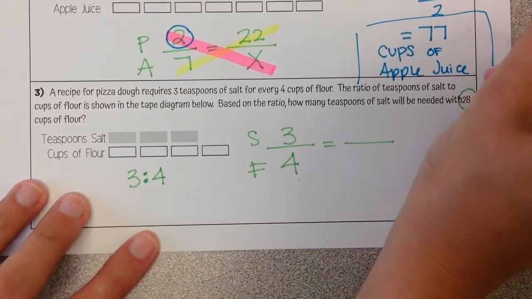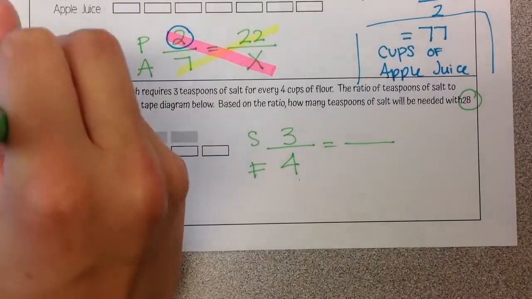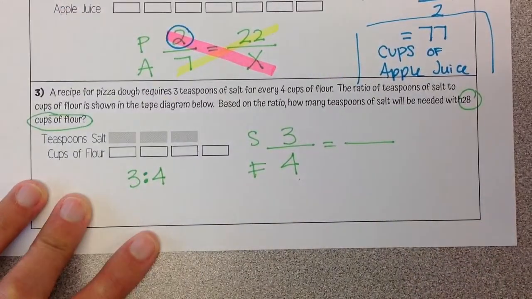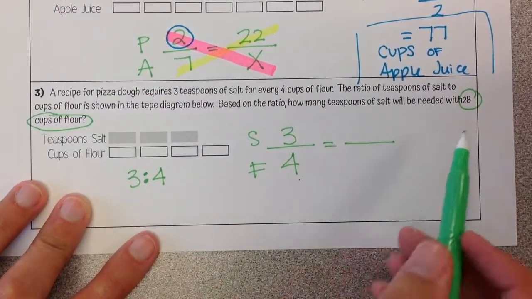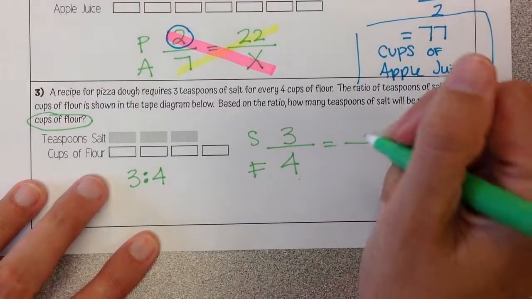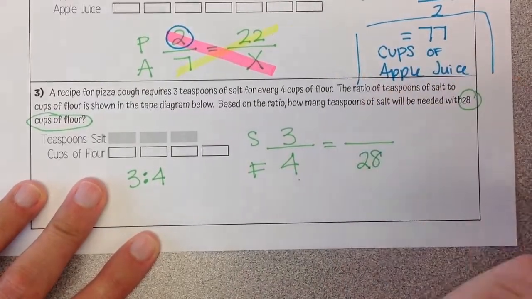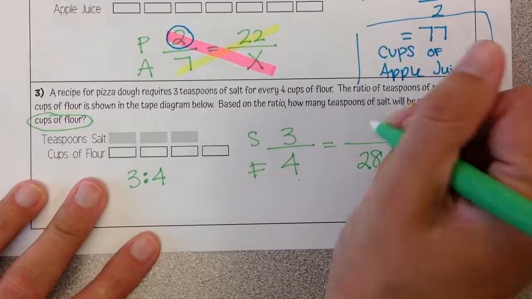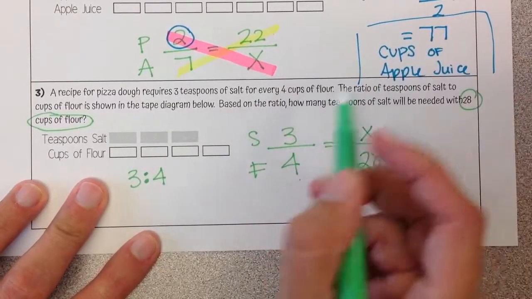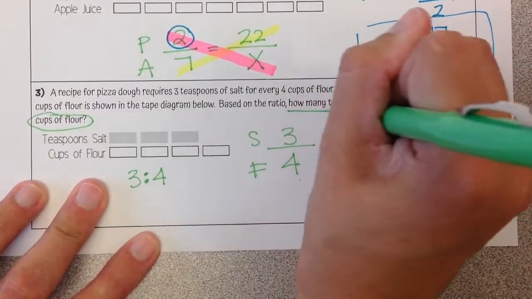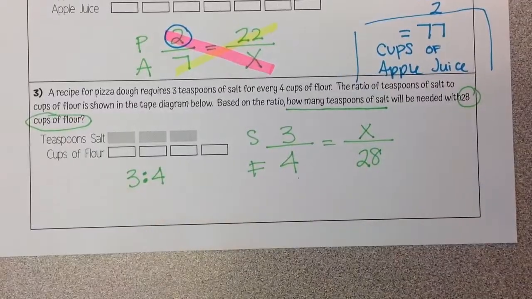With 28 as our number, what is that 28 talking about? 28 cups of flour, which means our number needs to match up with flour, which is on the bottom. So our variable, our unknown, should be with the salt, which makes sense. If we look, it says how many teaspoons of salt.